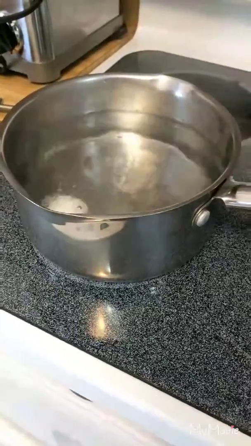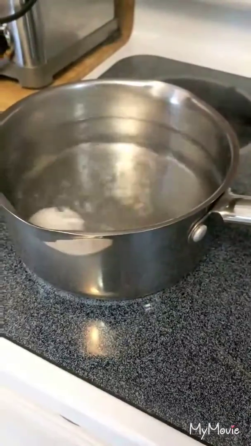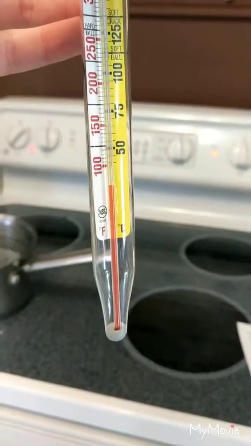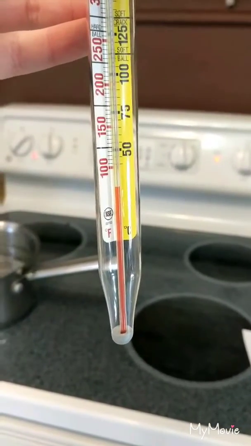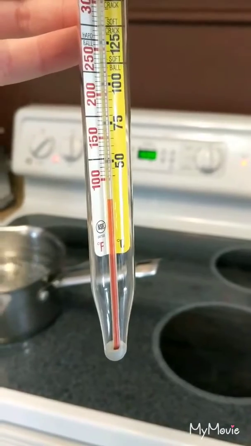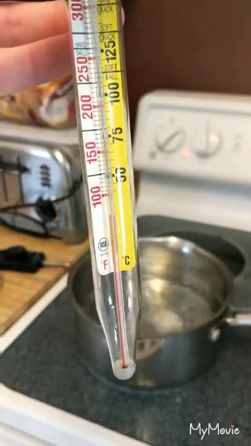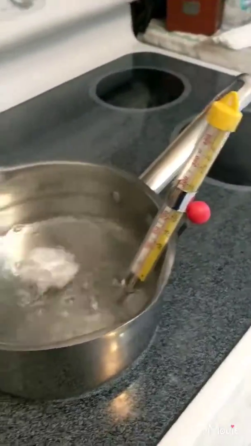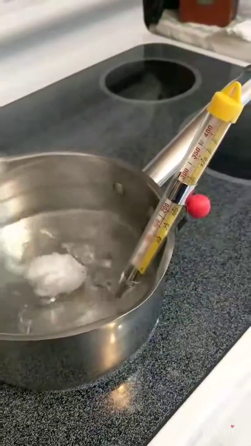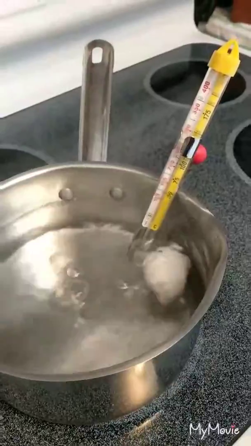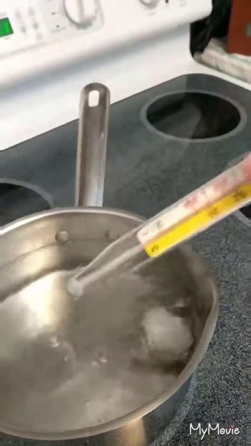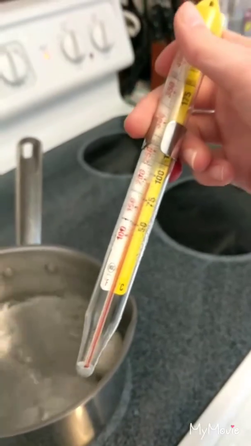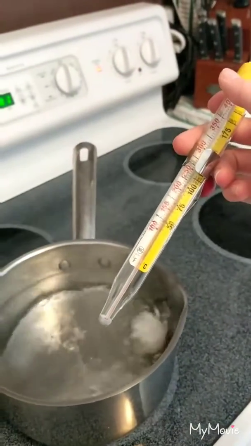You can measure radiation, or the heat coming from the boiling water, by using a thermometer. So right now it's below 100 degrees Fahrenheit. I'll put it next to the boiling pot and we'll see it rise. And now it's about 200 degrees Fahrenheit, so it's definitely a lot hotter.